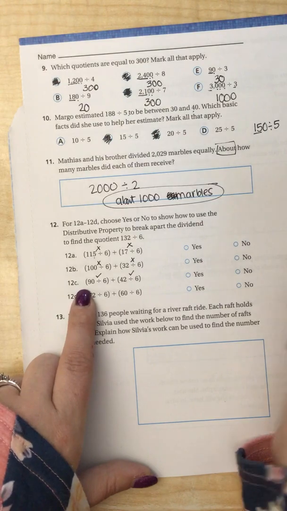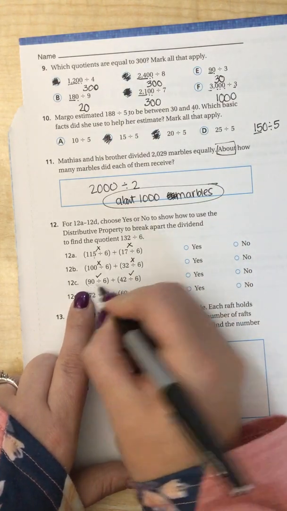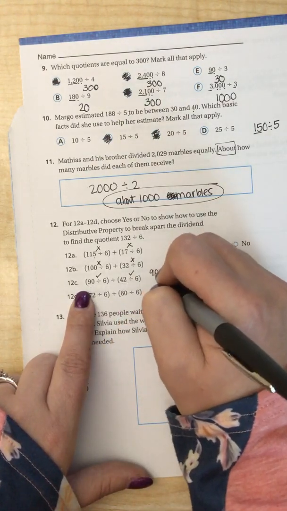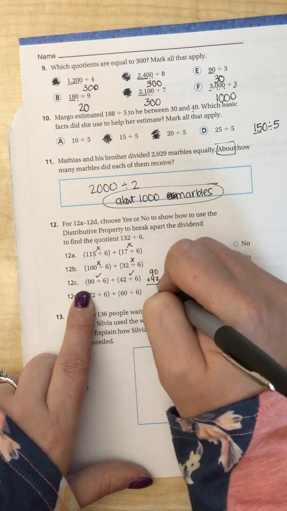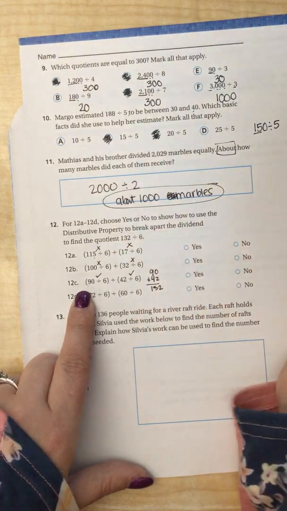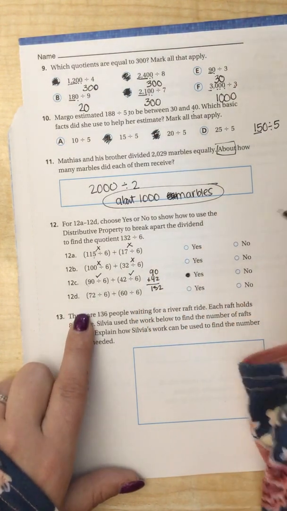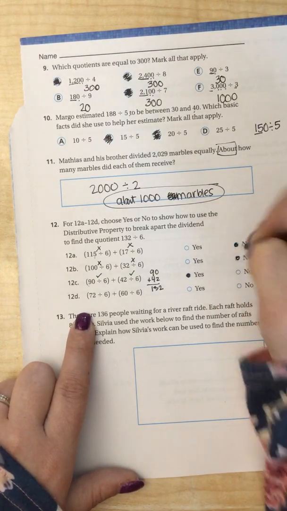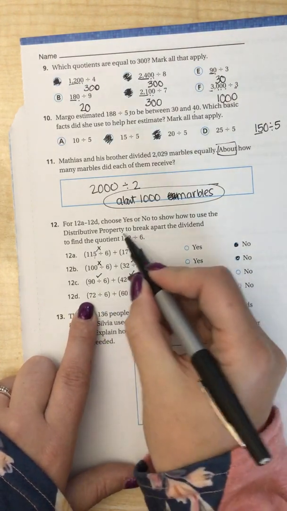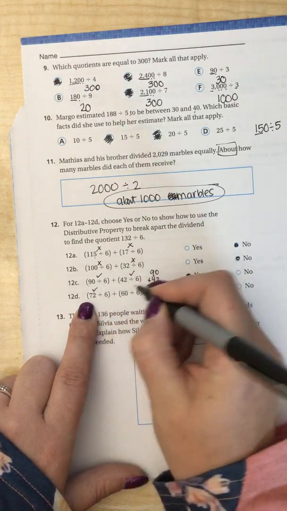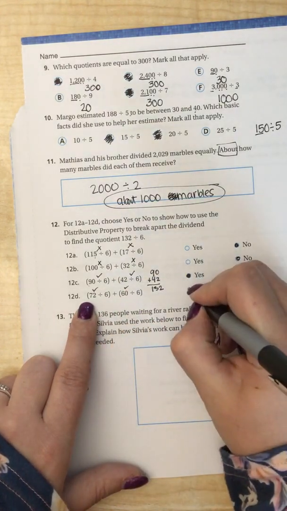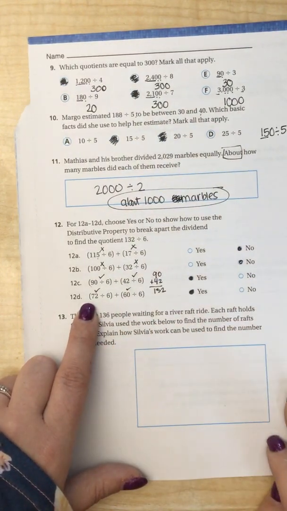And then the other thing you need to check is, does 90 plus 42 equal 132? And it does. So yes, this one will work. 72 plus 60 is 132. Both of these are evenly divisible by 6, so they would work.